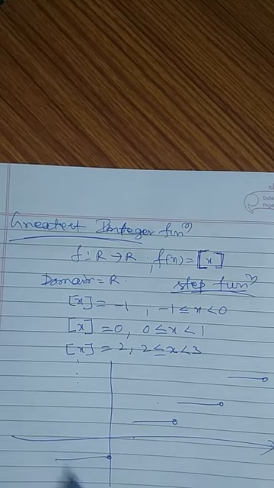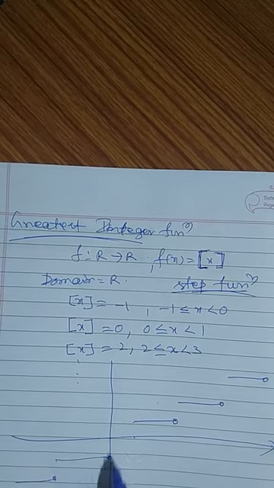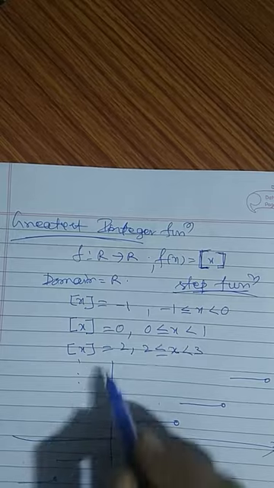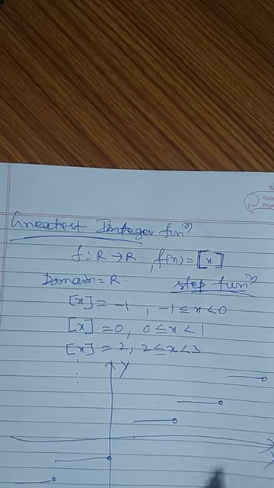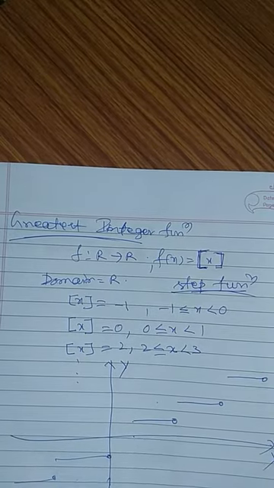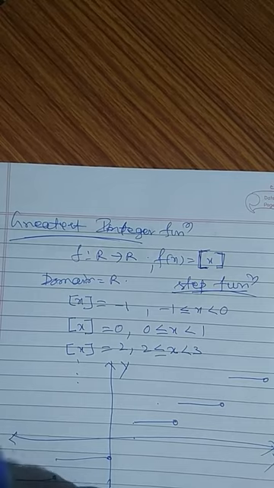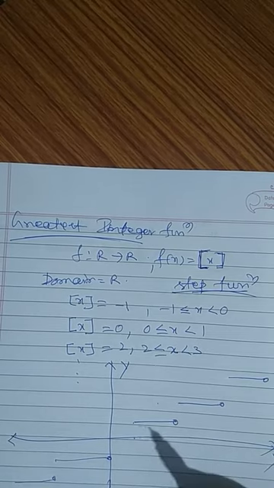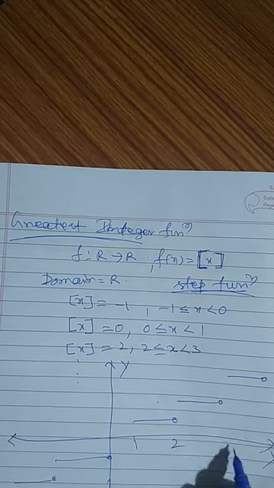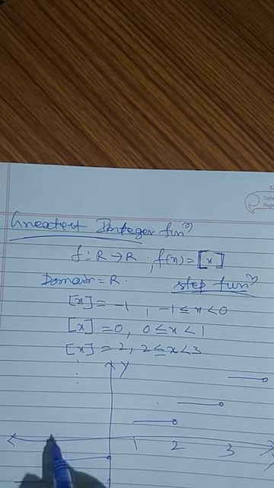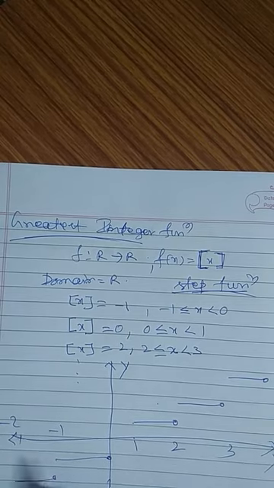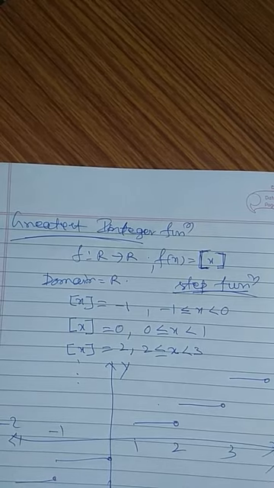Like this you will get. This is called your step function. This is your y, x, y dash, x dash. You can give the numbers 1, 2, 3, and this is your minus 1, minus 2, like this. Okay, thank you.